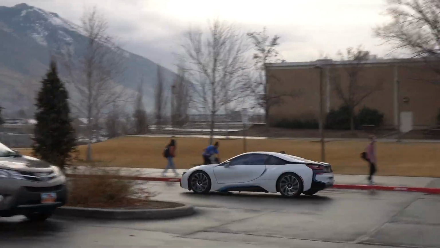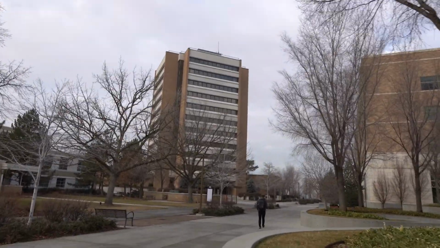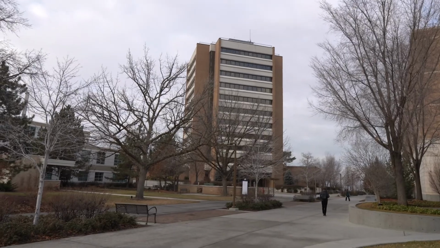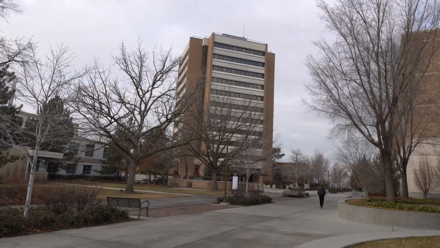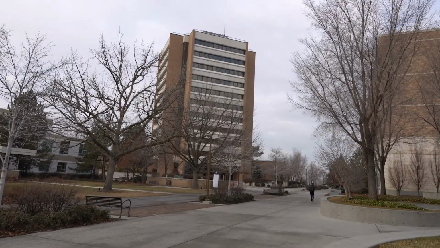Cool car. All right, so this is the Kimball Tower. The Kimball Tower has something like 12 or 13 floors in it. The reason why I'm bringing up this building right now is that I want you to know that you need to adjust your buildings a little bit in order to get the proportions to be right.